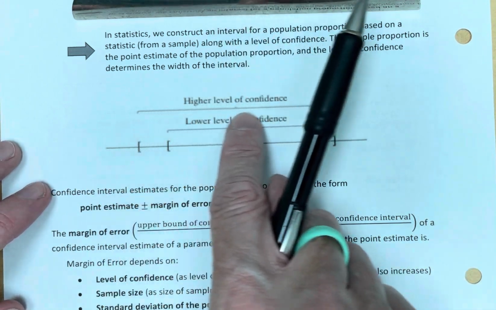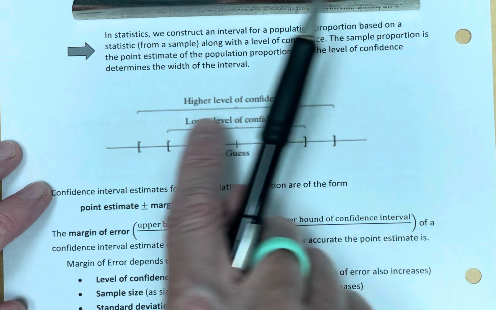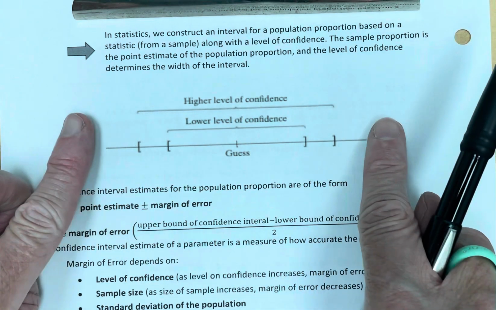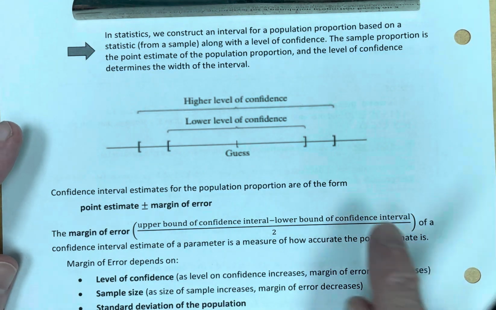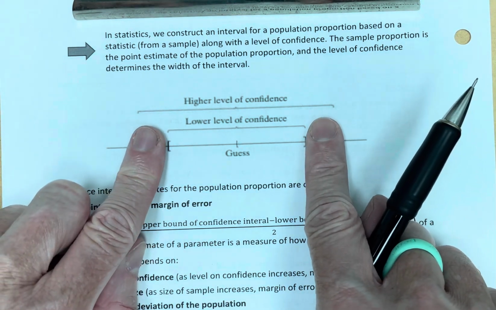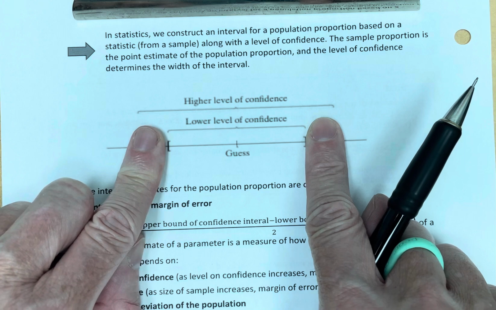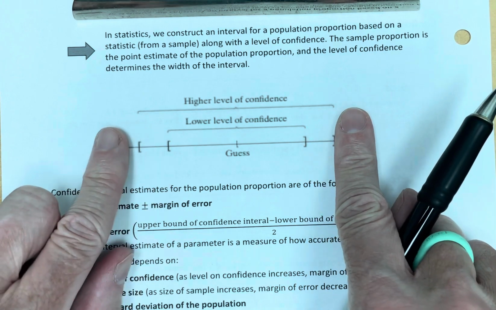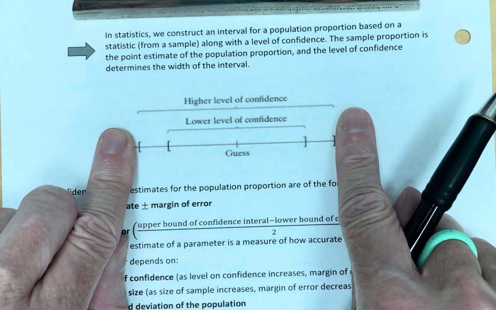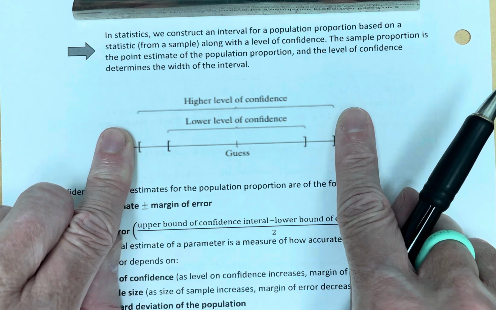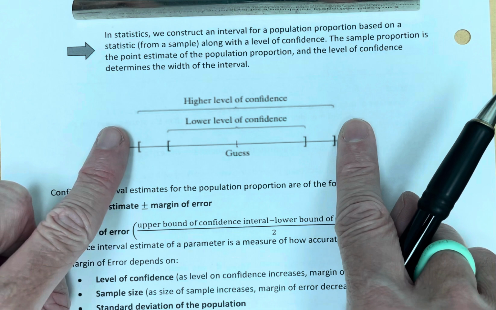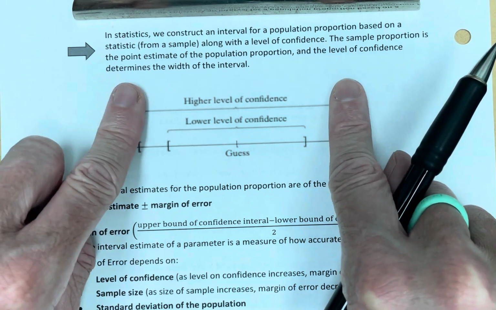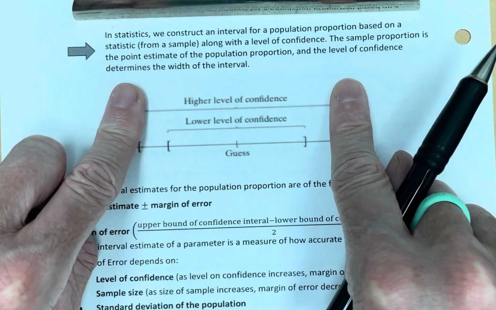The higher the confidence, the larger the interval that we want to have to make sure we're correct. So I'm 90% confident it's in this small interval, but I'm 99% confident it's in this slightly larger interval, because I have expanded, I've widened the interval, I can up my level of confidence.